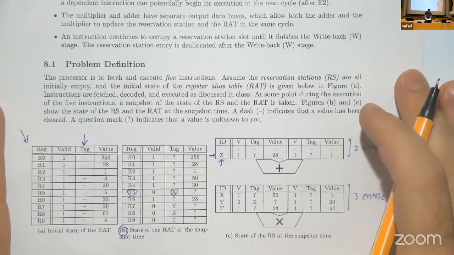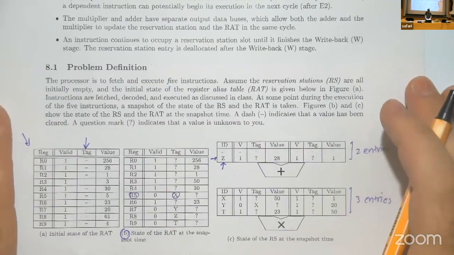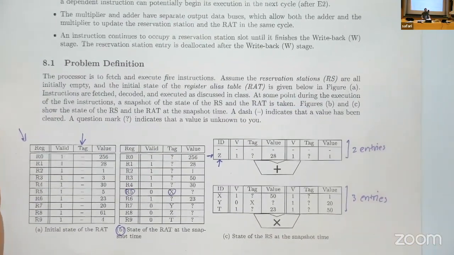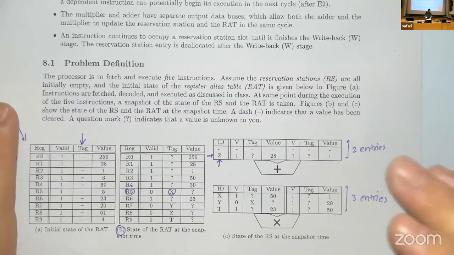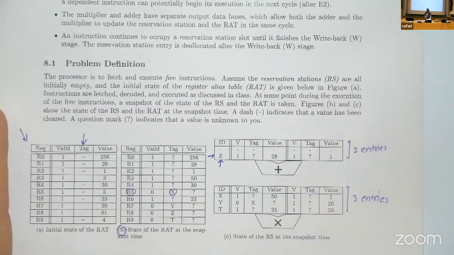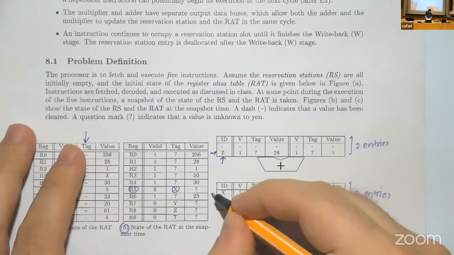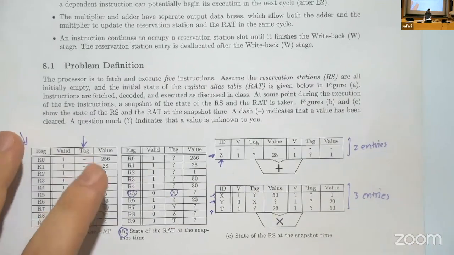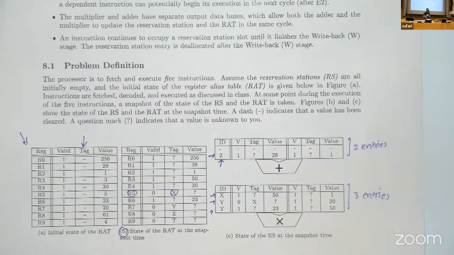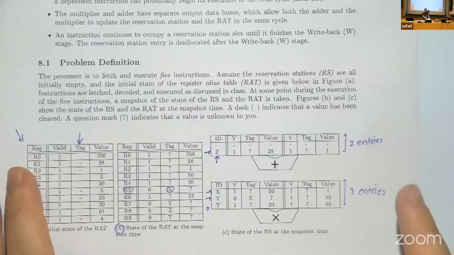So the processor is to fetch and execute 5 instructions. Just note this down. At the end, you need to report 5 instructions, even though, as you can see in the reservation stations, there are 4 tags: Z, X, Y, and T. These are 4 ongoing operations, but we have 5 instructions. So there is one instruction that was executed before all these in flight, because the snapshot was taken only with these 4 in the reservation stations.